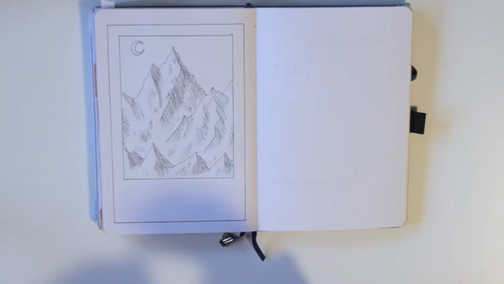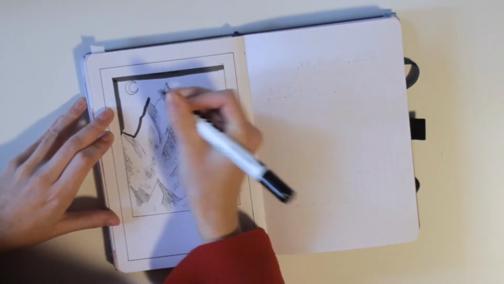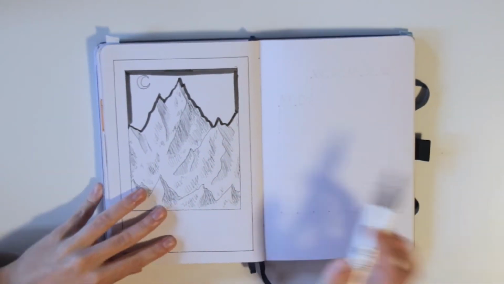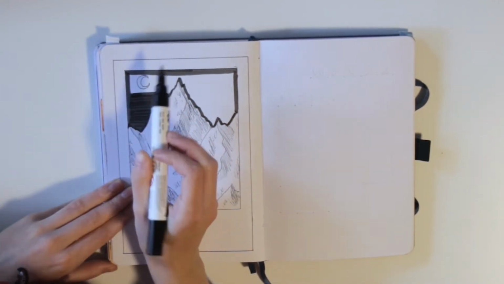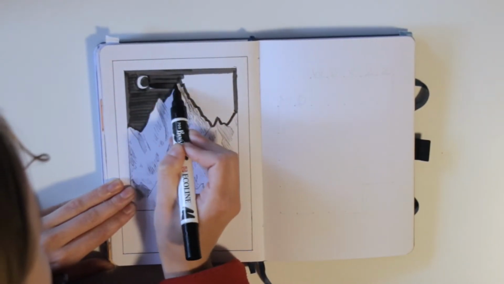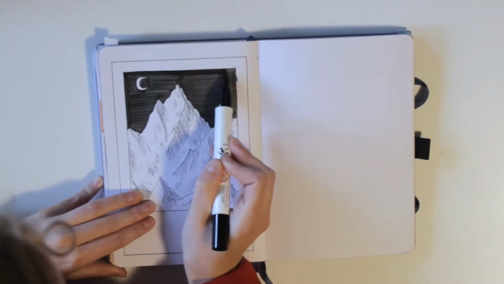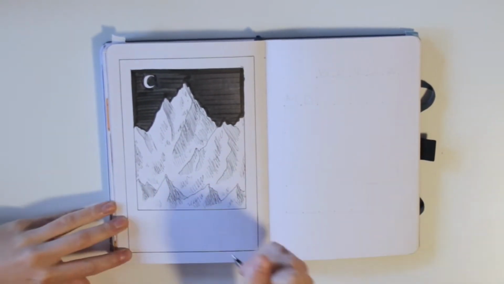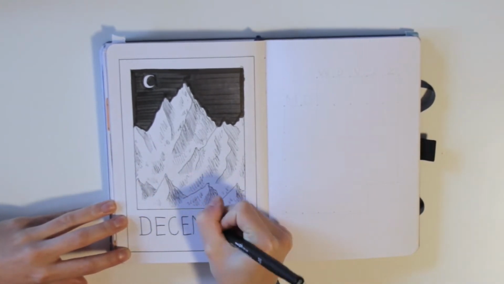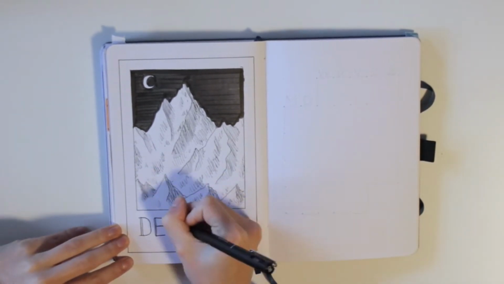And I also drew in a little moon and then decided to make the background black just to add a little bit more contrast in the picture and just to give it a little bit more of an interesting look. And underneath the picture I just wrote out the title for December. It kind of looks like a Polaroid, which I really like.